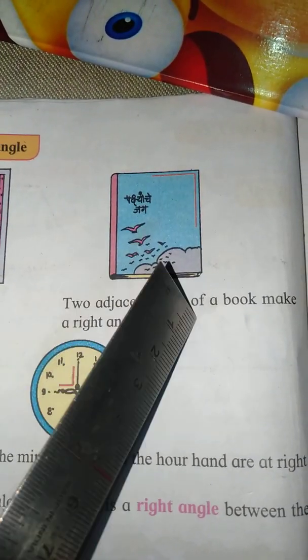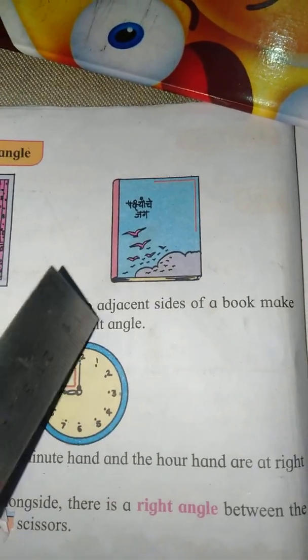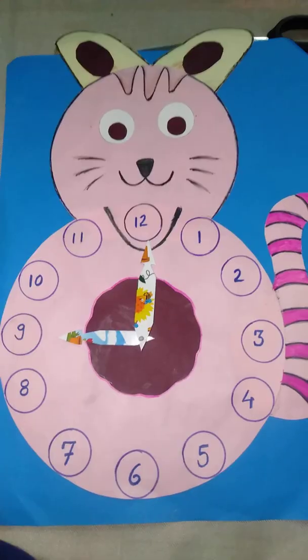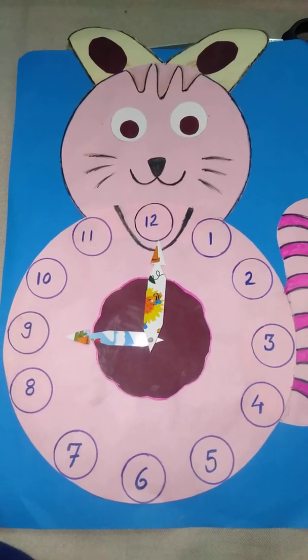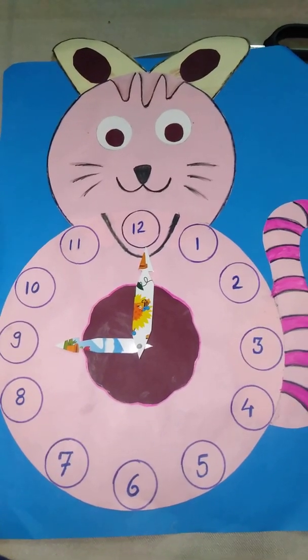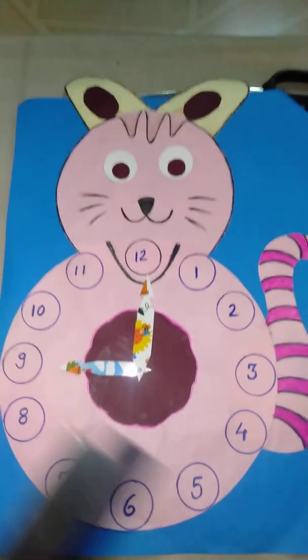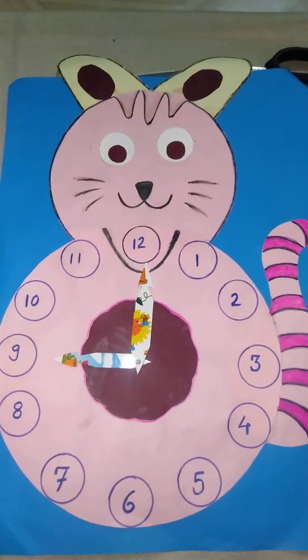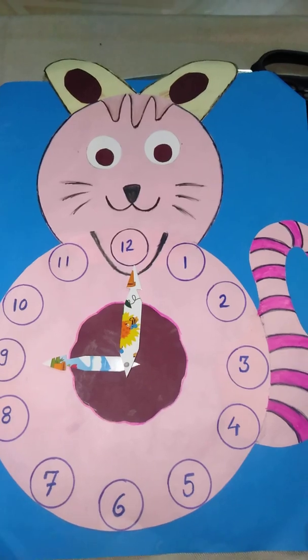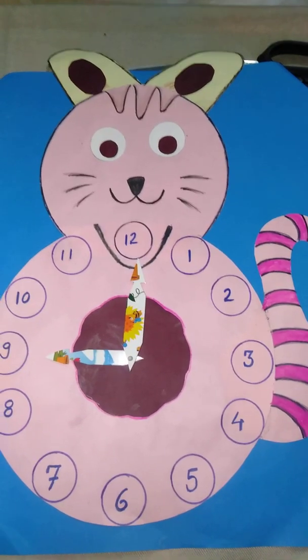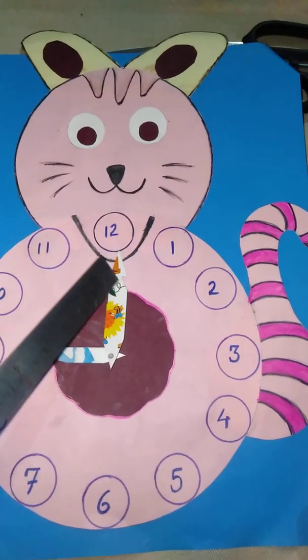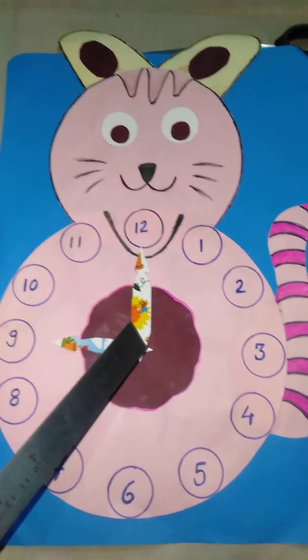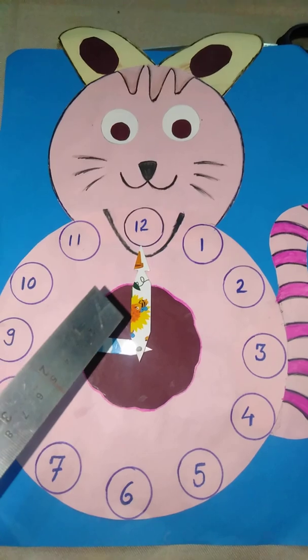Two adjacent sides of a book make a right angle. With the help of this clock, I am going to explain what a right angle means. This is a clock. In a clock at 9 o'clock, this is the minute hand and this is the hour hand.